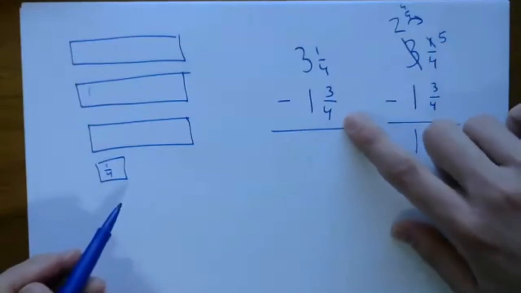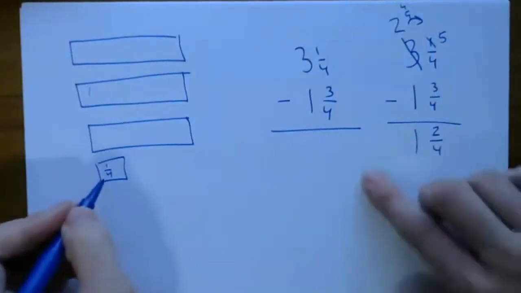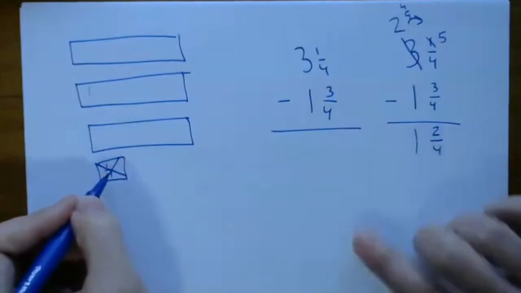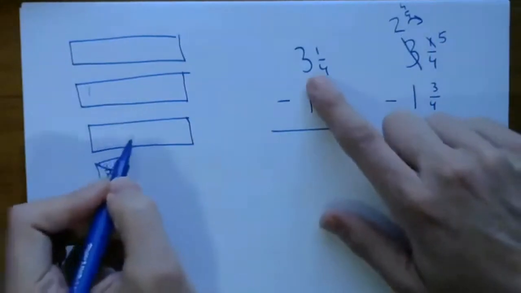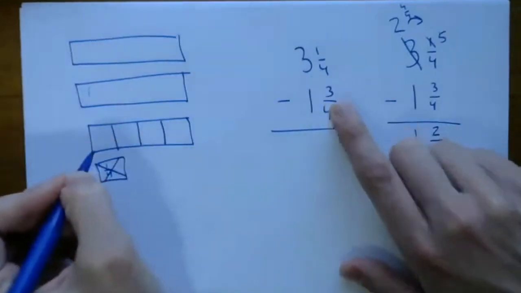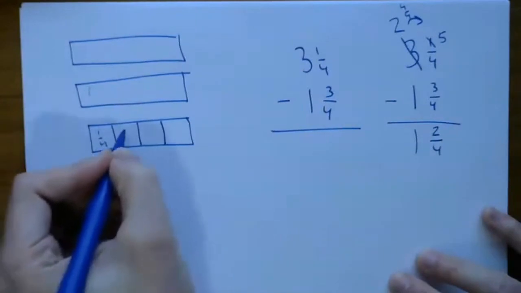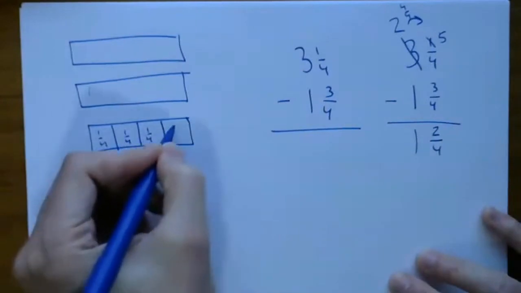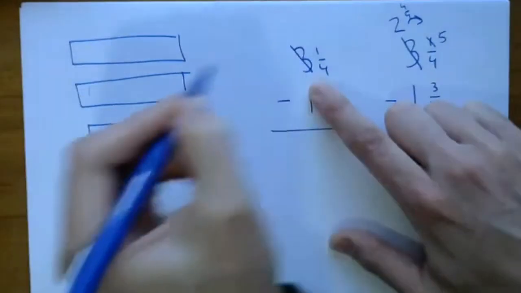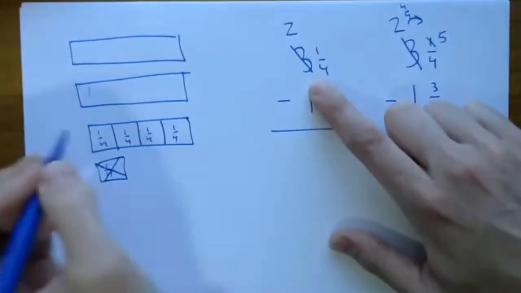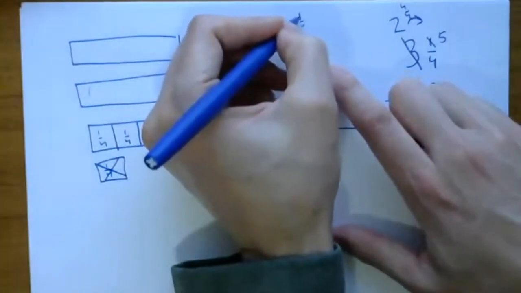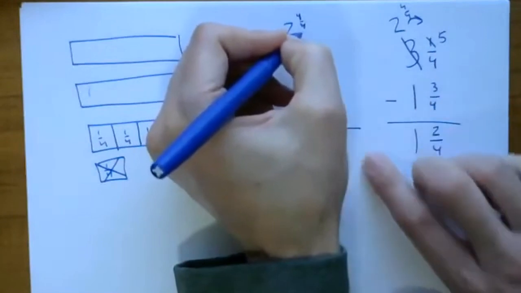I'm subtracting 1 and 3 fourths. So when you're subtracting, you want to cross out 3 fourths. Oh, I can only cross out 1 fourth. So I need to take one of these wholes and split it into fourths. 4 fourths would make a whole. Each of these are now 1 fourth. And so no longer do I have 3 wholes. I only have 2 wholes. And then I brought over, that made 4 more fourths.